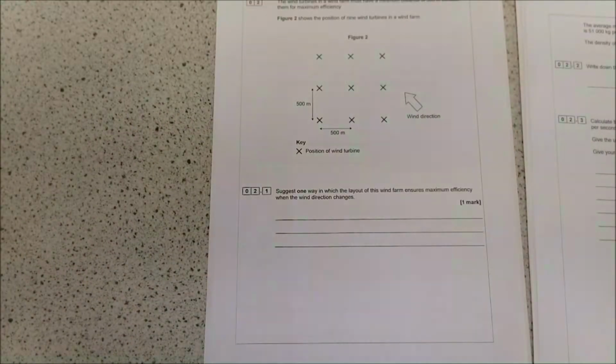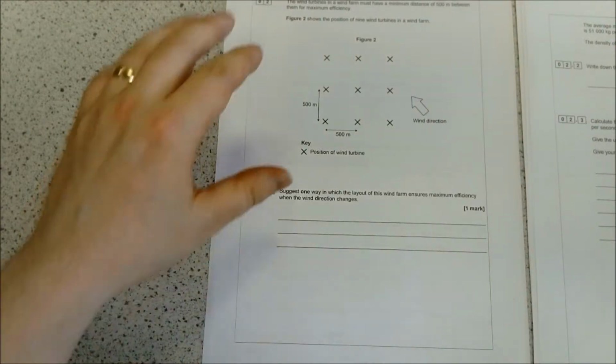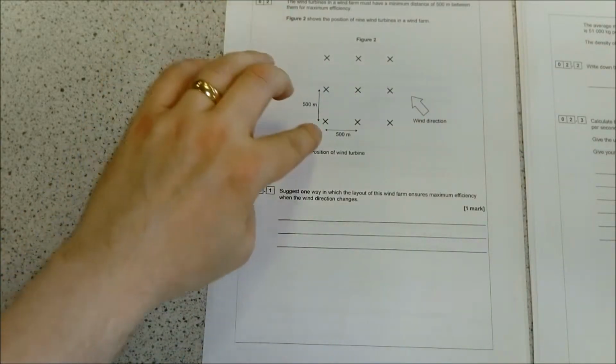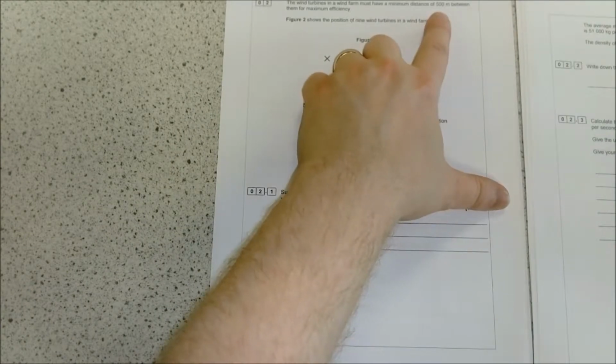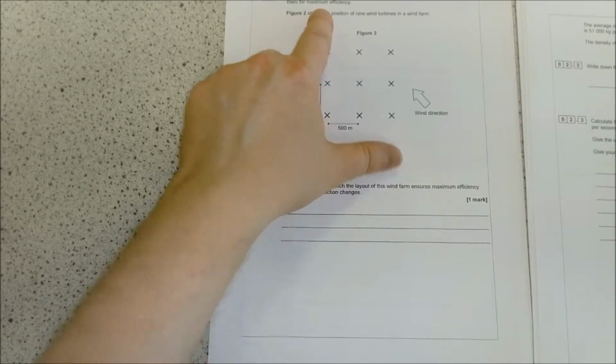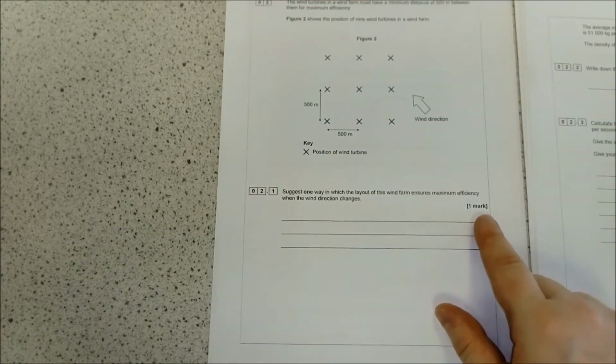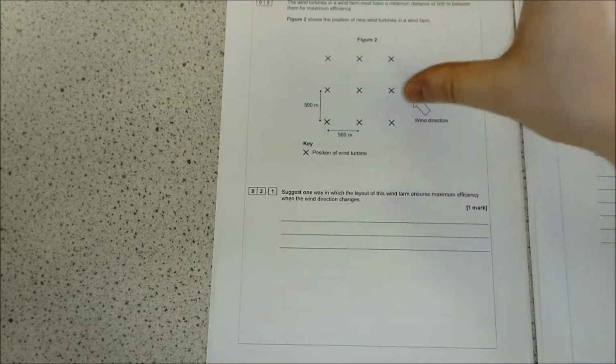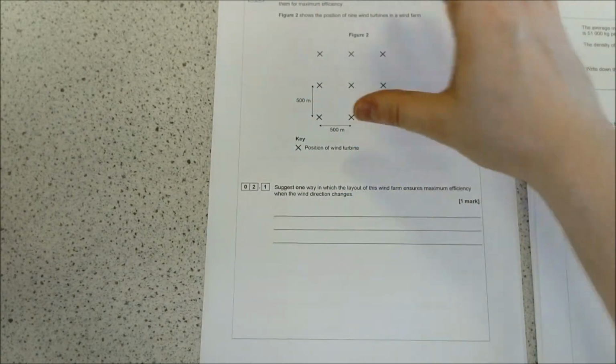Suggest one way in which the layout of this wind farm ensures maximum efficiency when the wind direction changes. This is where you'll simply have to state that the minimum distance, as shown on that diagram, is 500 metres, which means that it doesn't matter in what direction the wind's coming from, because they're spread out with that 500 metres minimum distance that they require for their maximum efficiency. So all you've done in that first part, which is why it's only worth 1 mark, is use a little bit of information that's up there in the question.